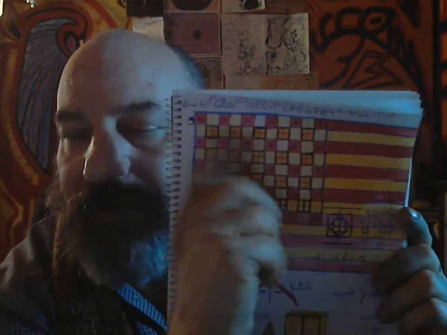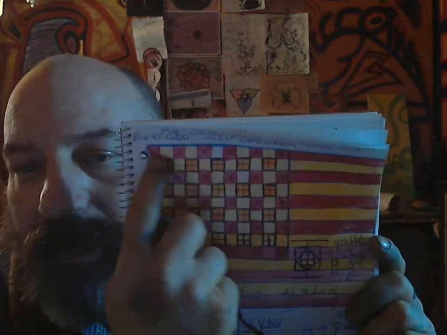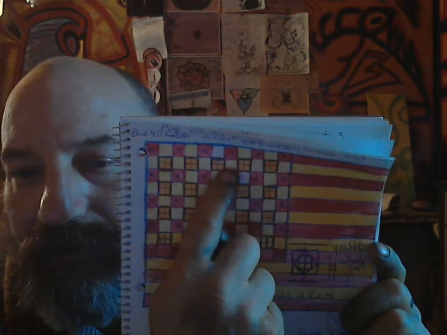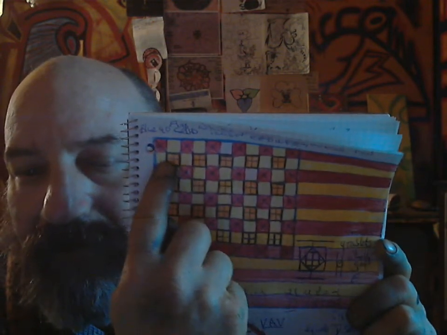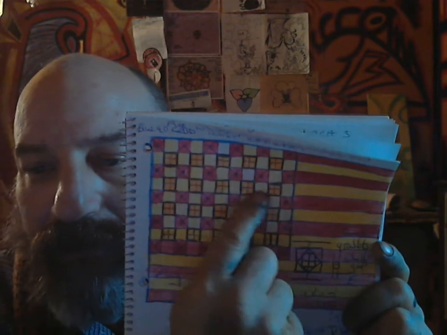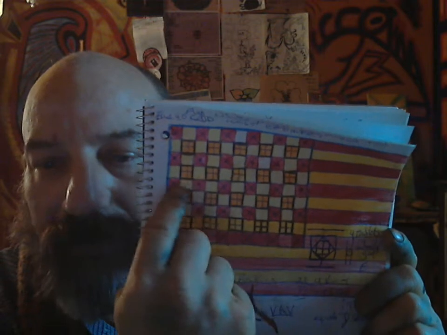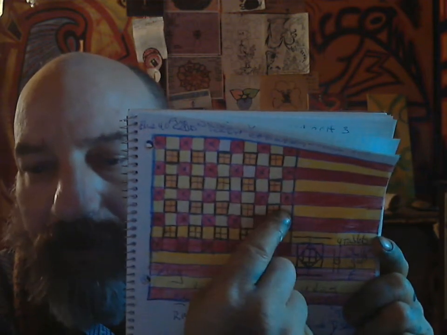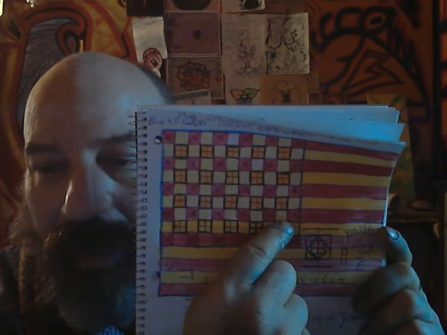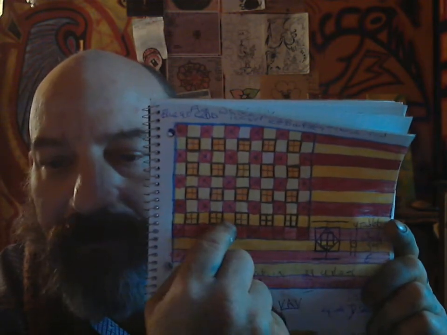If we count this way, we have 1, 2, 3, 4, 5. We have 30. And if we count this way, we have 5, 10, 15, 20. It's 50 stars, right? 1, 2, 3, 4, 5, 6, and so on across each row, alternating rows of 5 and 6.